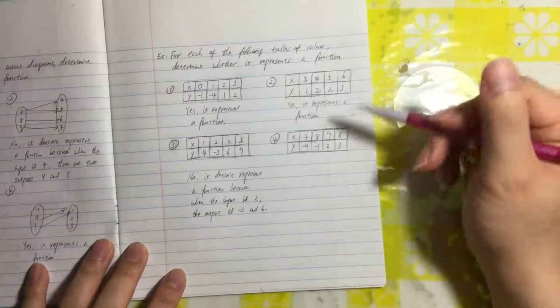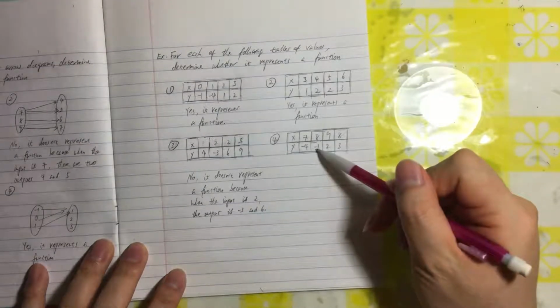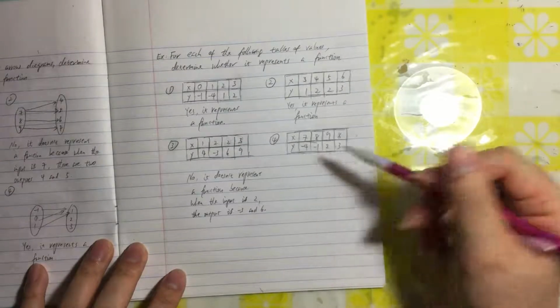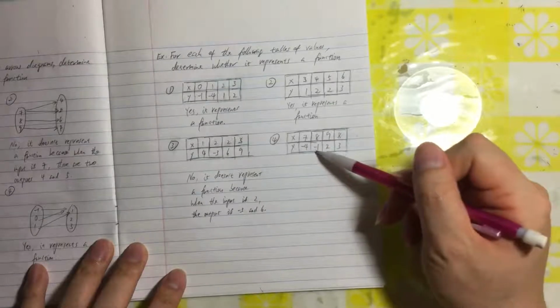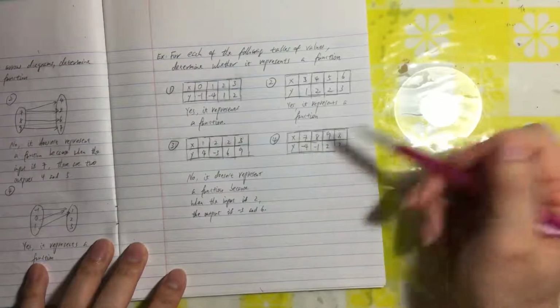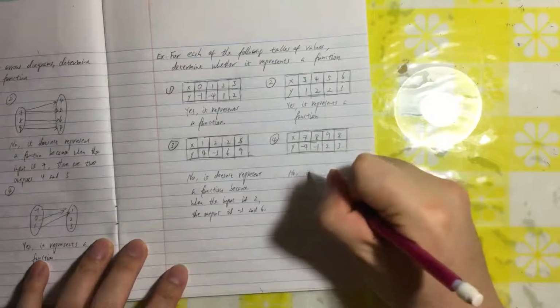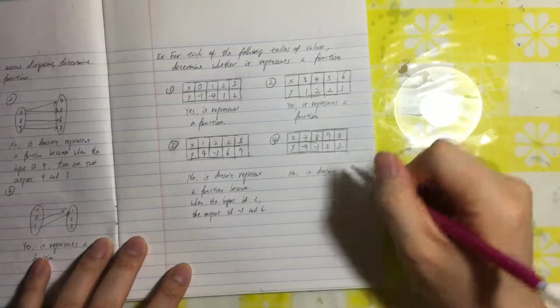Be very, very careful. When the input is 8, there are 2 outputs. Output could be either -1 or 3. So this table doesn't represent a function. When the input is 8, there are 2 outputs. Output is -1 and 3. So no, it doesn't represent a function.